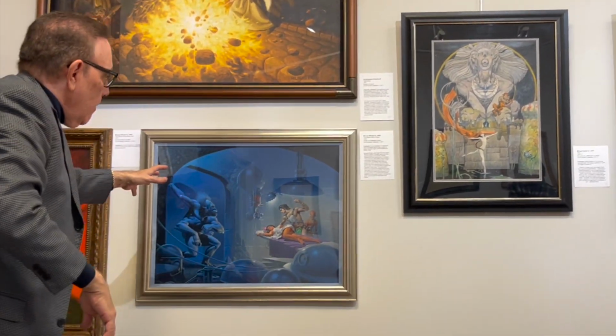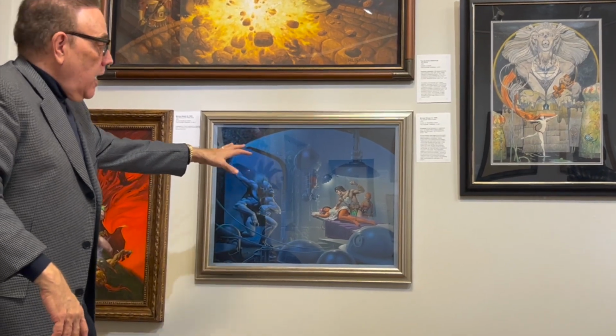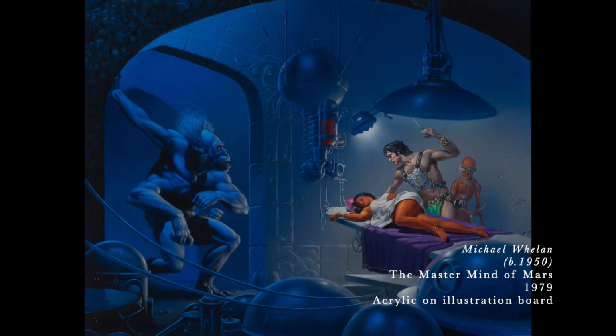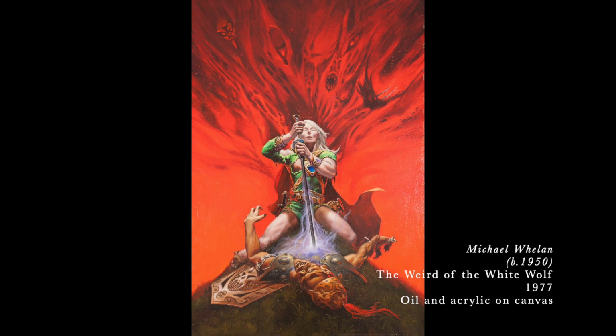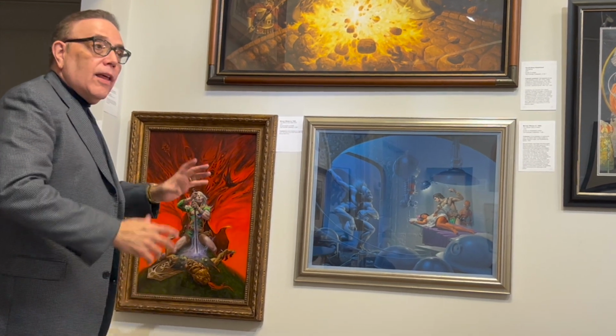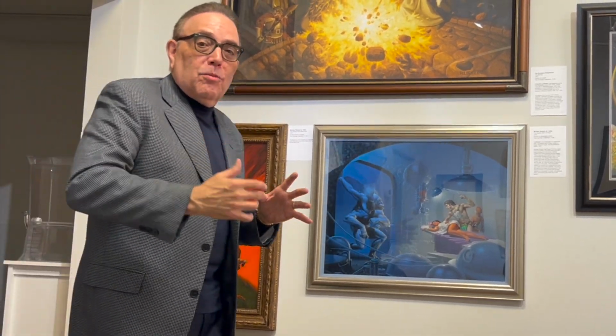And if you look in Whelan's early works, he had in this painting a predominant blue tone. In this painting, this is an Elric illustration. He's a demon slayer, a predominant red tone. And that's why Michael kept excusing himself.